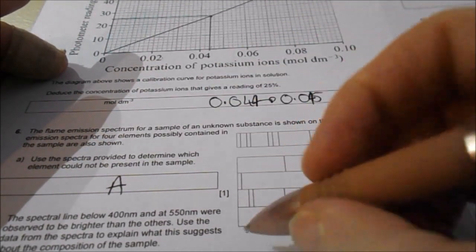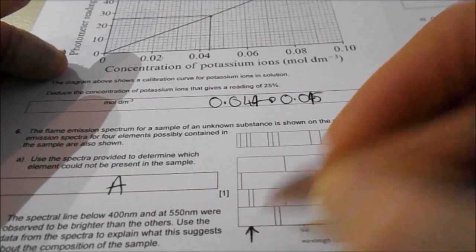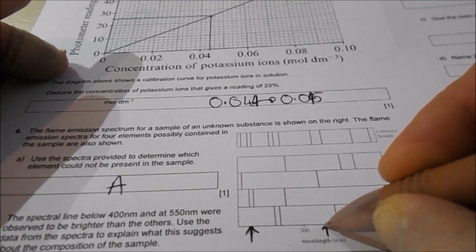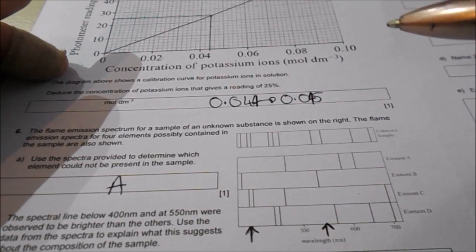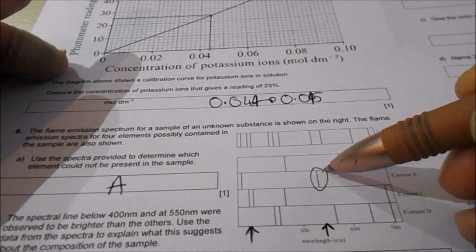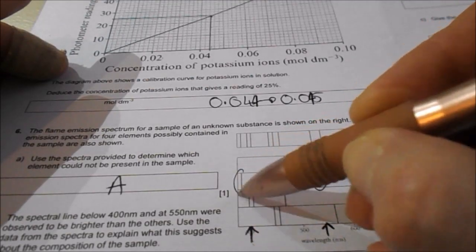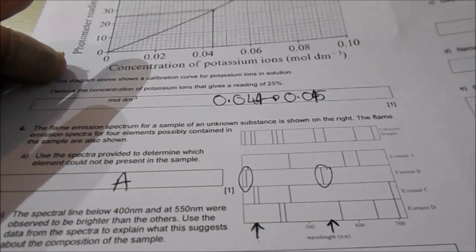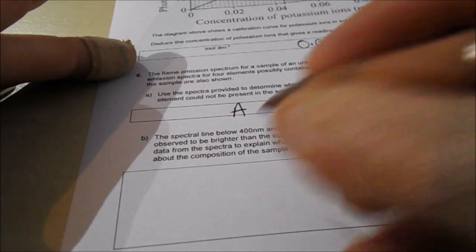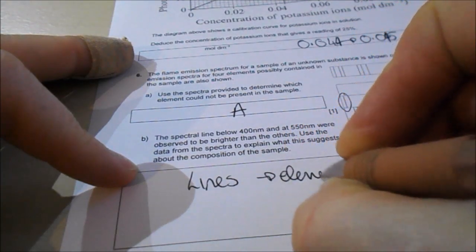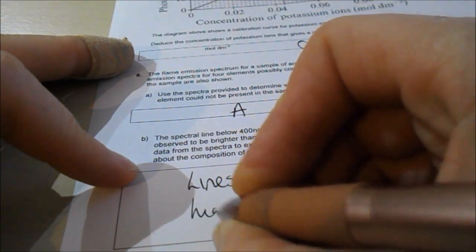So below 400, so if I just draw on, that's 400. And at 550, so that's here, they were brighter. So the only one that has got a line bang on 550, that's that line there, and below this 400 is that one there. So we're talking about element B. So the lines correspond to element B, and if the lines are going to be brighter, that's because we've got a higher concentration.